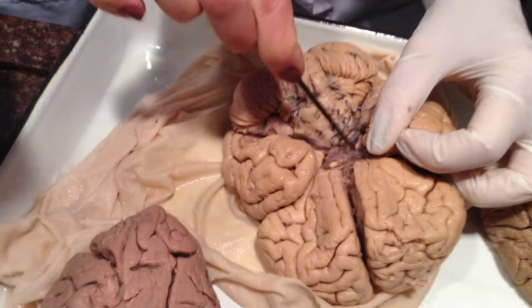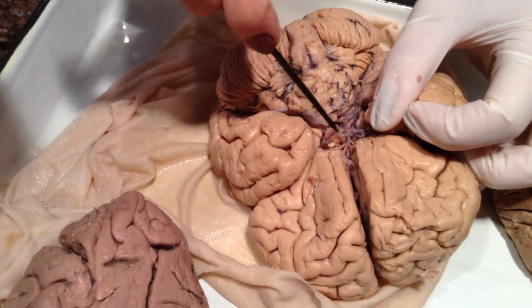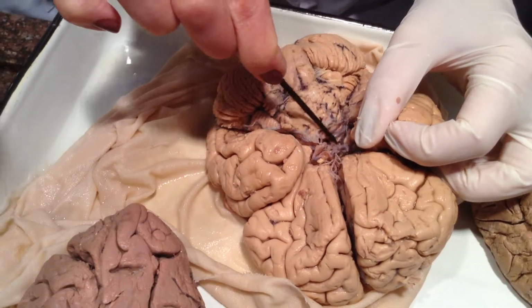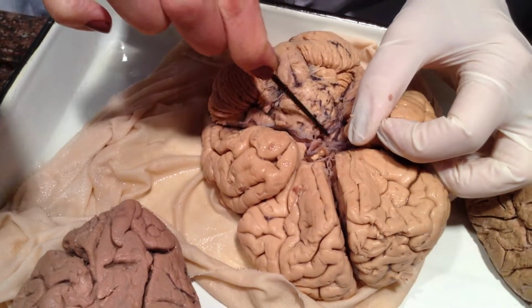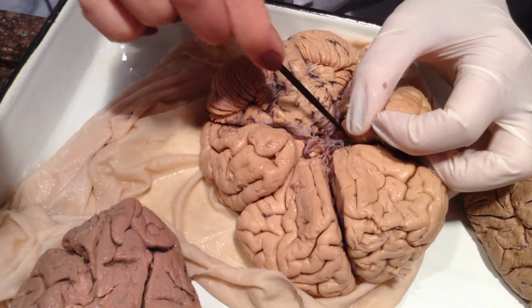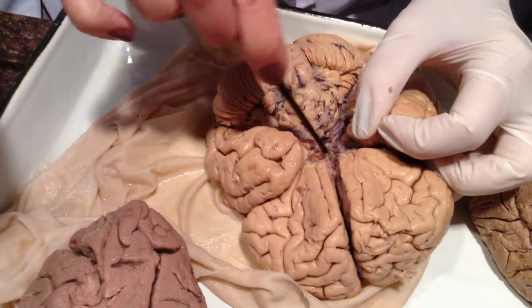What circle lies here? Circulus arteriosus cerebri Willisi, the circle of Willis. It supplies the hypothalamic region of the brain, lying in the subarachnoid space.